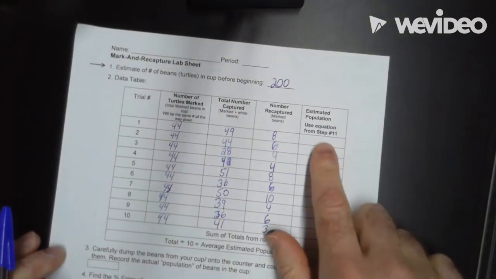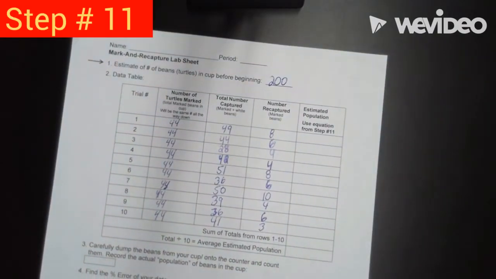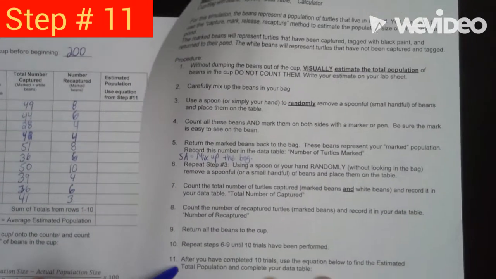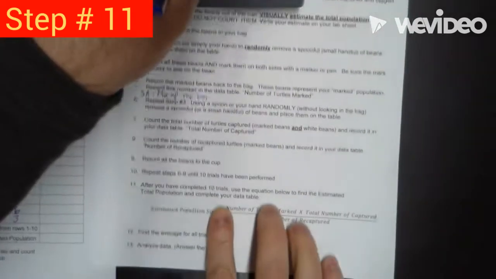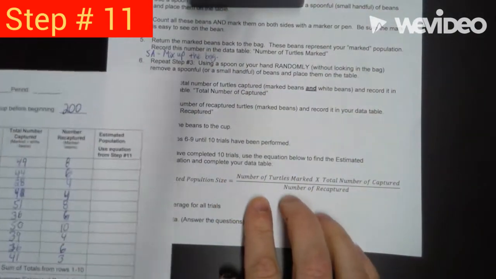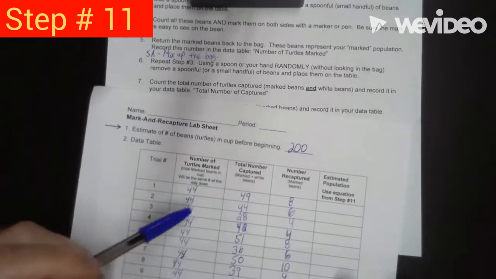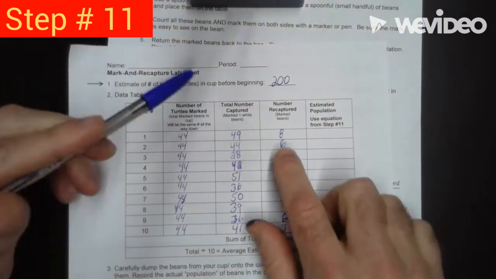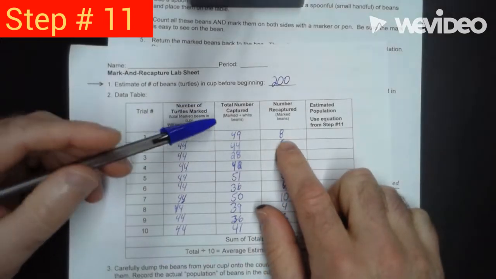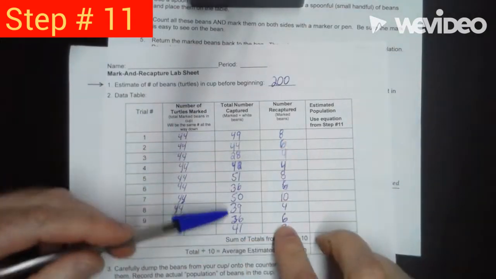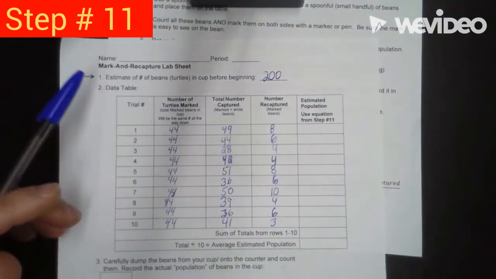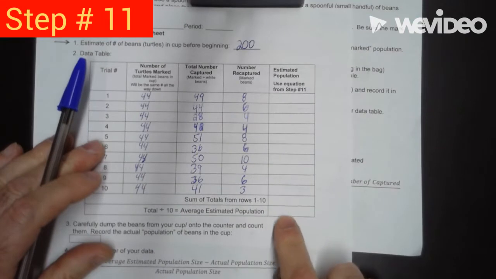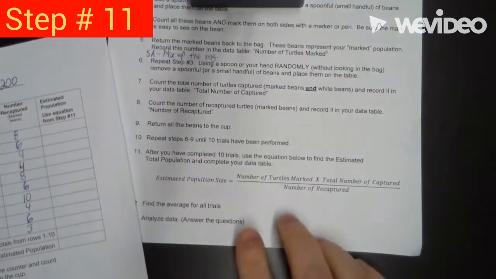Now, we're on step 11. Moving on to step 11. We're going to calculate the estimated population size when we have each of these trials. If you think about this, one trial is usually not very reliable, so we're going to do this multiple times. We're going to do it 10 times to find out what our estimated population size is, and then at the end we're going to sum that up and find the average for what we think it is.